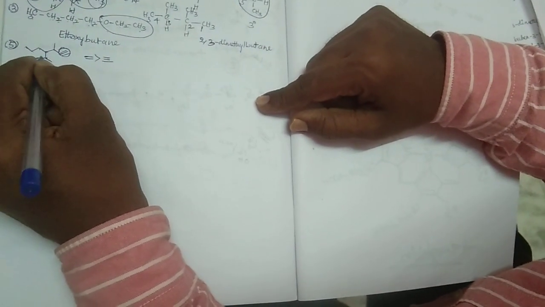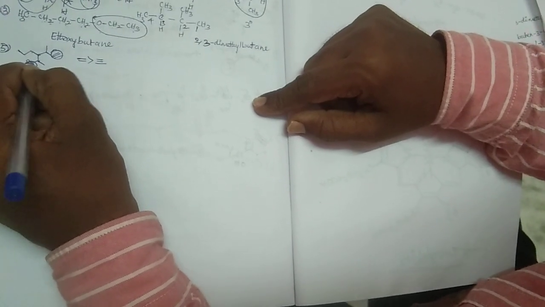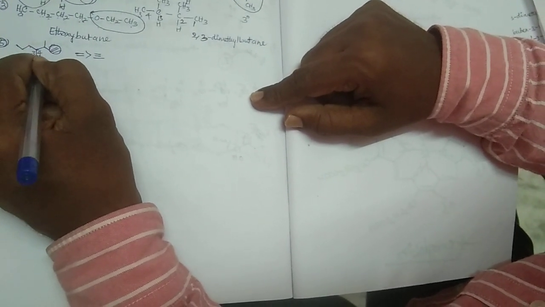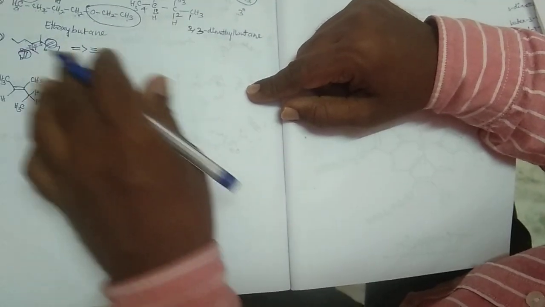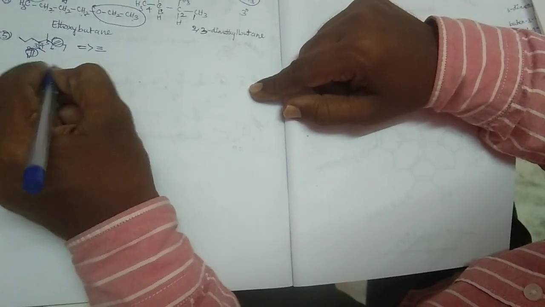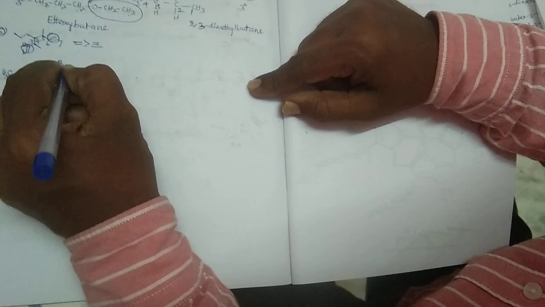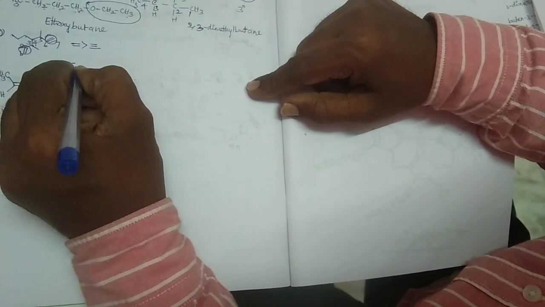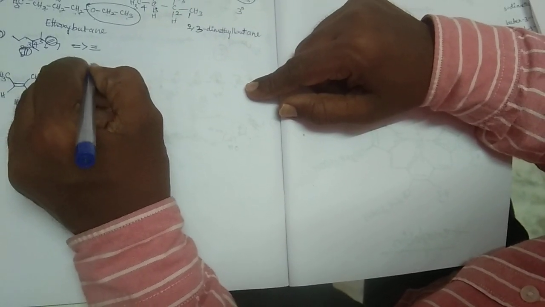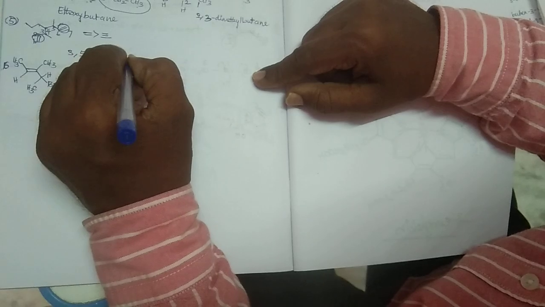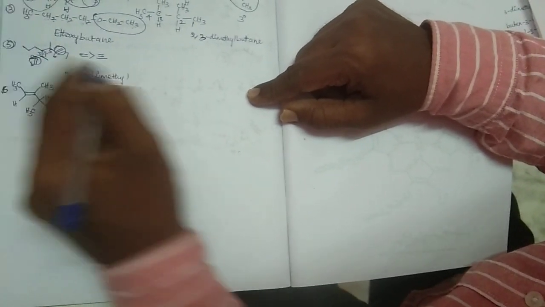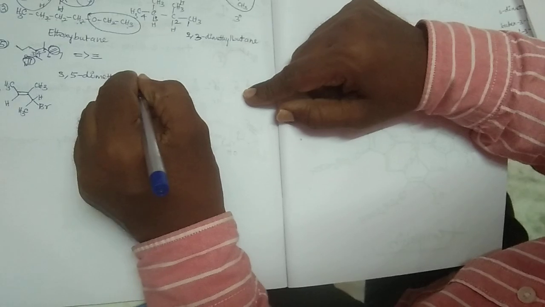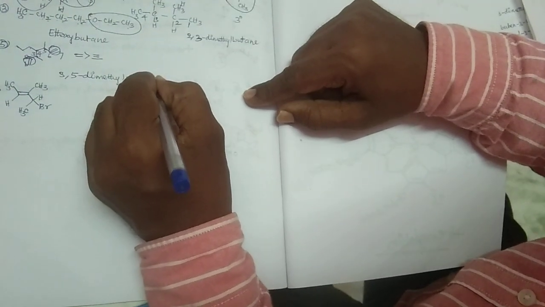So you have to take 1, 2, 3, 4, 5, 6, 7. And on the third carbon and fifth carbon you have 2 methyl groups, so dimethyl, and at the fourth carbon you have a propyl group, so 4 propyl.